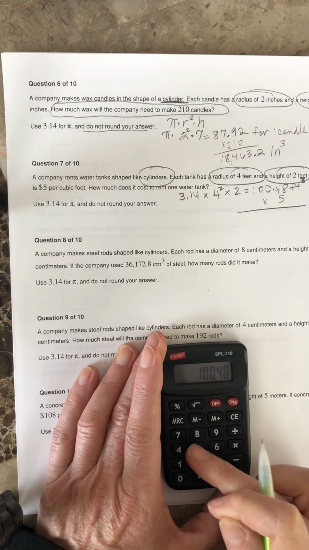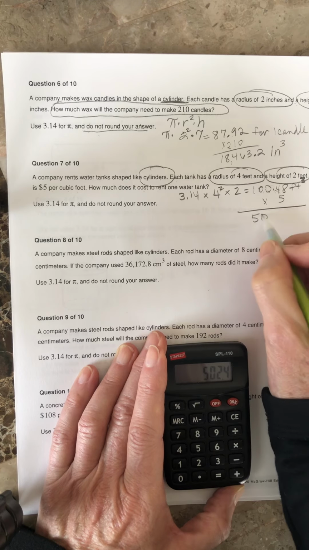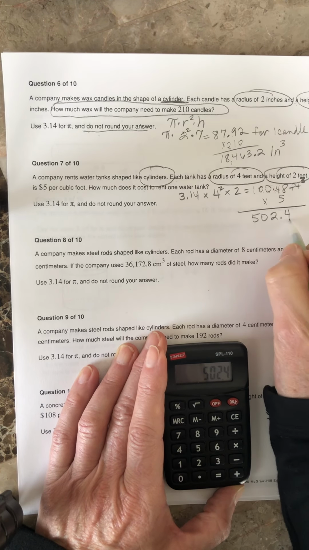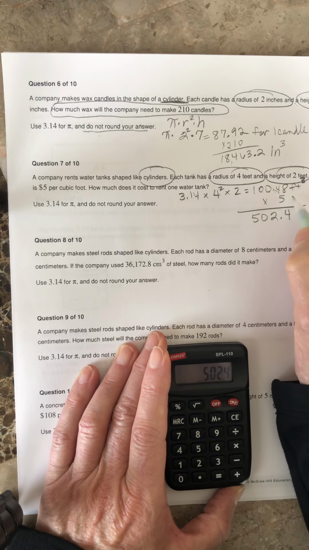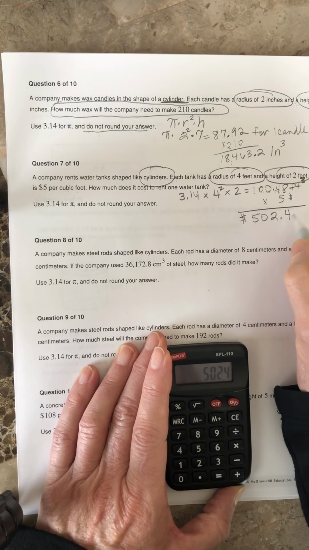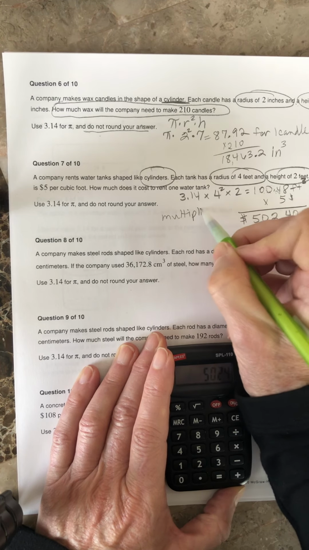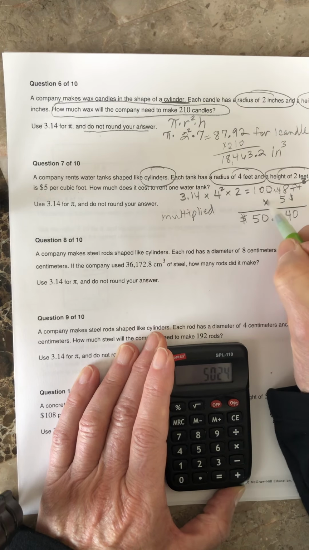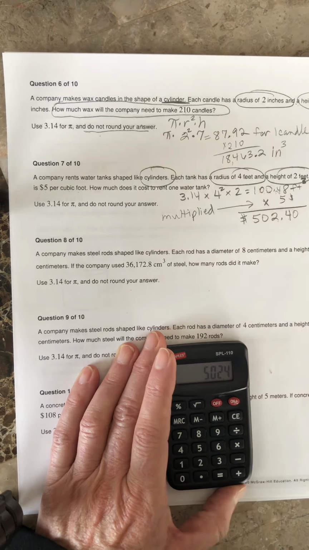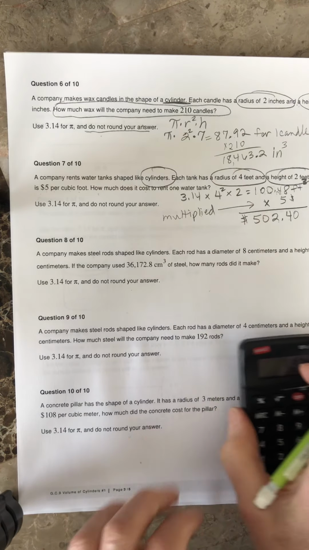So when you do that, you're going to get 502.4. Now, what are we talking about? This was times $5, right? So this is $502, and not just 4, but 40 cents to make it look like money. Okay, so in here, you multiplied by the 5. You're either going to multiply by another number or you're going to divide by another number, depending on the question. Okay, on the next one.